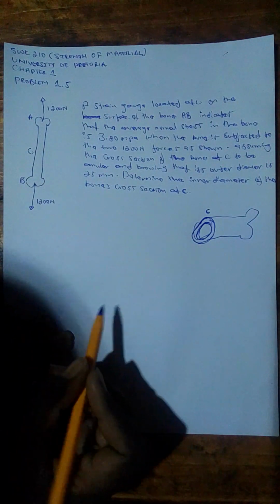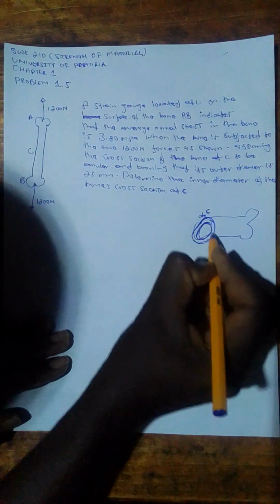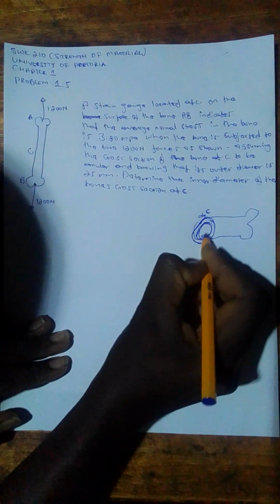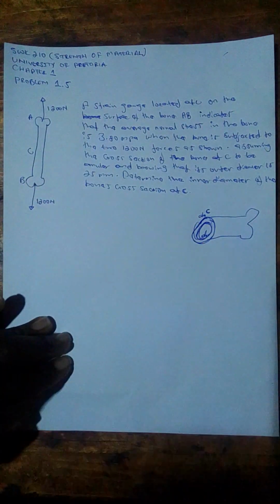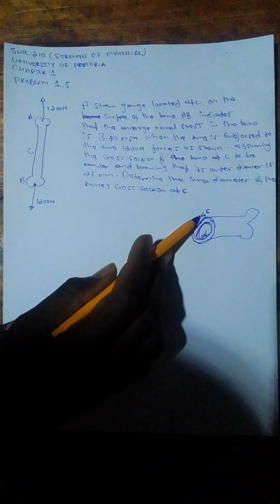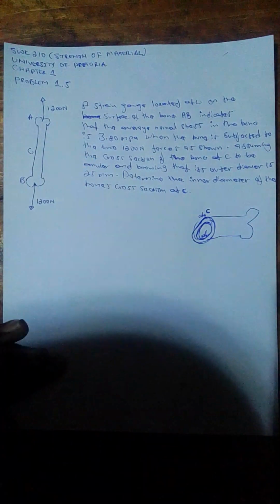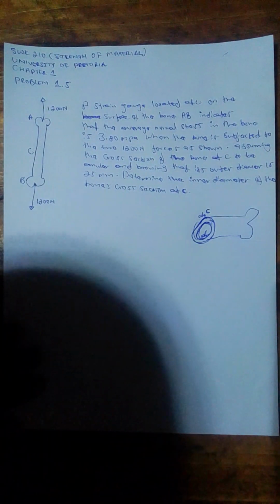So we have the outside diameter, which is, let me say, DO, and we have here the inside diameter, which is DI. They are telling us that at C here, the outside diameter is 25 millimeters and the stress at this point is 3.8 megapascals. So what they want is the inside diameter.